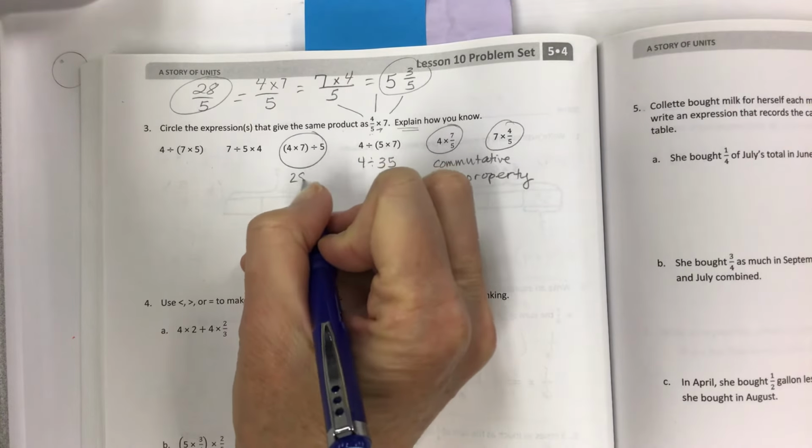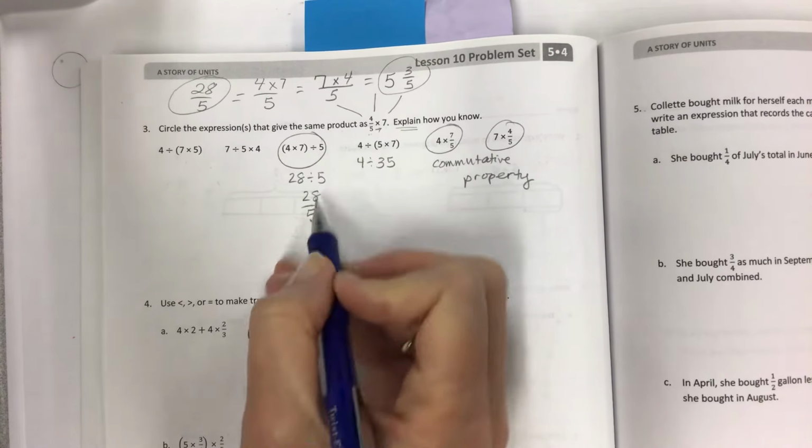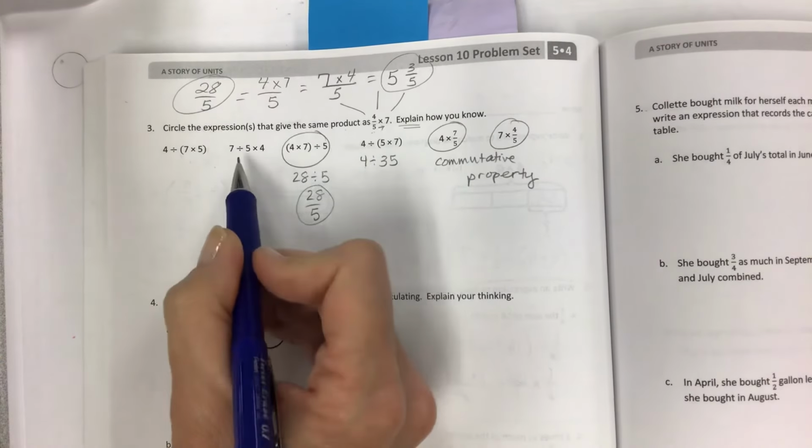If you want, you can do 28 divided by 5, which is 28 fifths, which I'm showing you here is going to get us to the final answer.